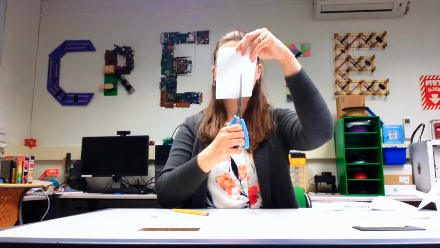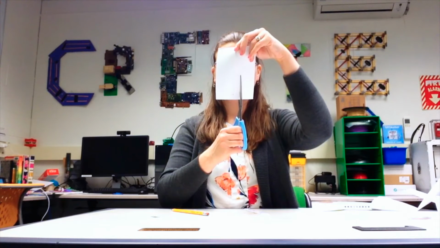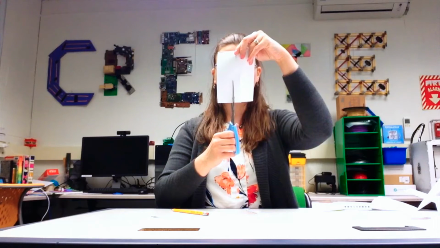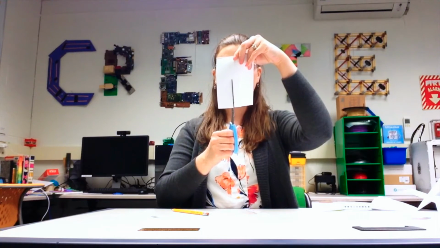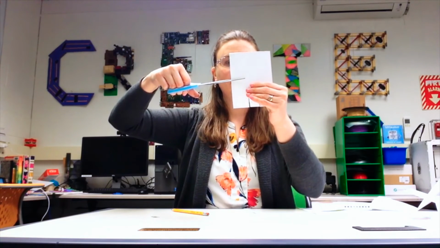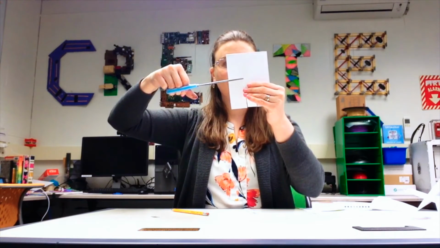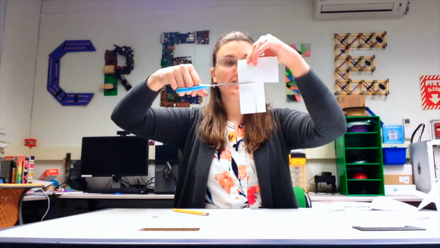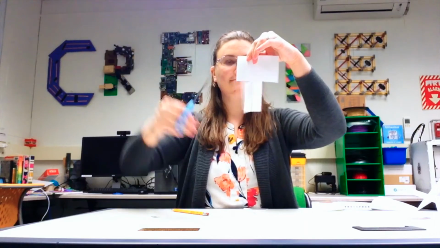Let's see if I can show you this. You want to cut them up to about the halfway point. Then trim off the extra, and you should be left with what basically looks like a giant letter T. This part is going to be your seed. This up here is what we're going to turn into the helicopter.